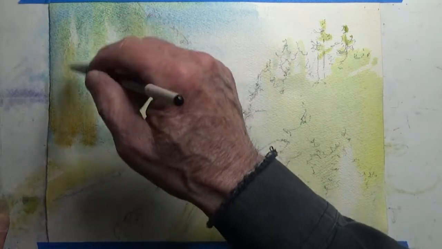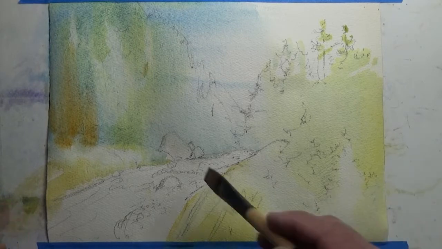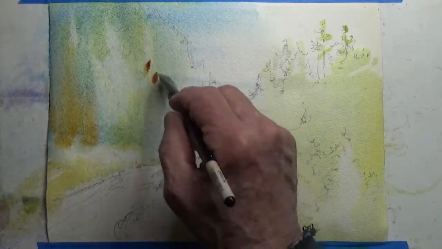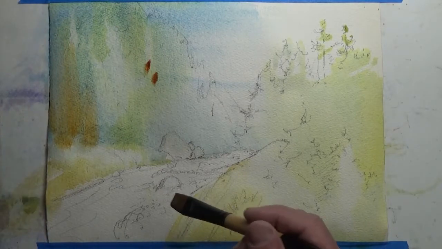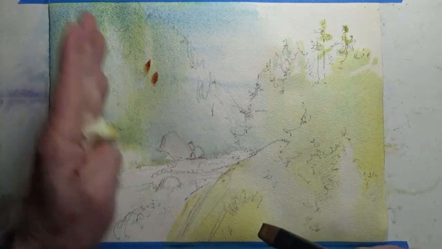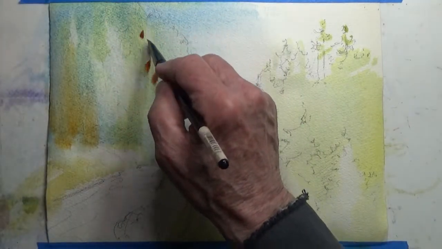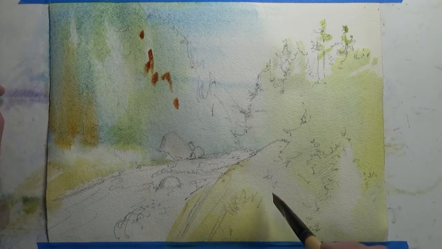And in some of these areas here, we'll put it in, and I'll take a little bit of my burnt sienna up here as well. I'm going to put some spots in. Now, again, my trees are growing vertically. Even they don't shoot out of the mountain this way. The mountain goes up, and the trees are always going to grow vertically. So we'll put just a couple of spots in there.